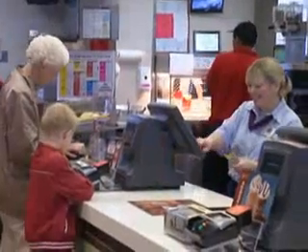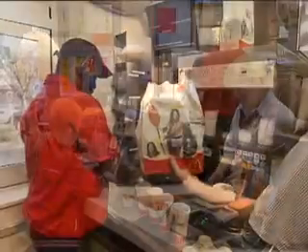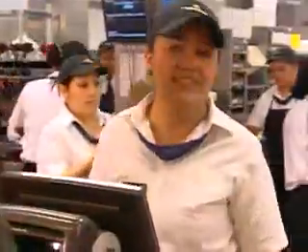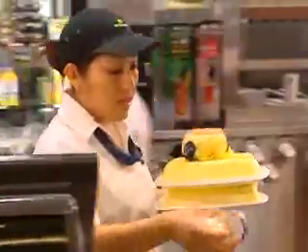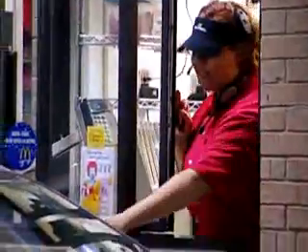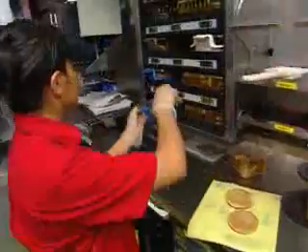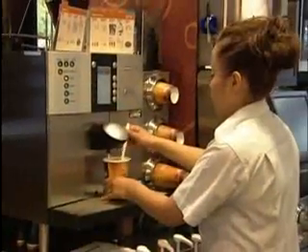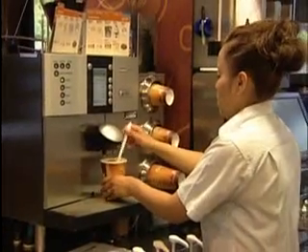The key is people, having the right number of crew, scheduled at the right time, positioned in the right places. With the right people, you're ready to make the right decisions. When to split order taking and cashier functions in the drive-thru? When to open the second side of the prep line? When to put someone at the McCafe position, and more.